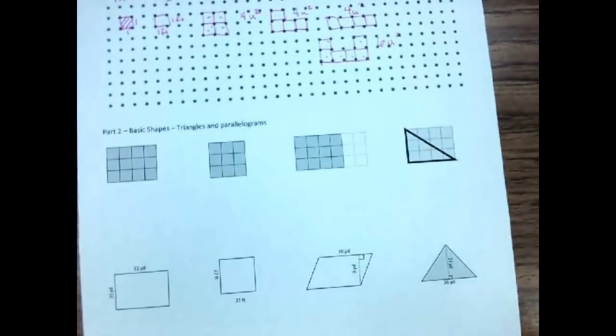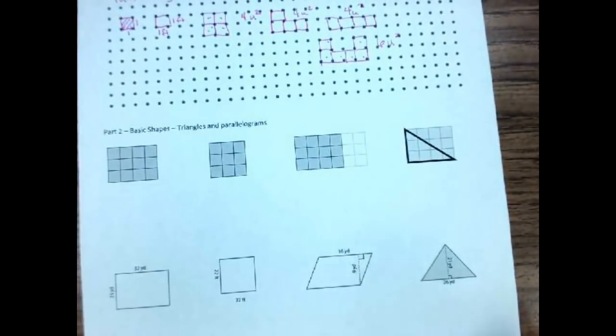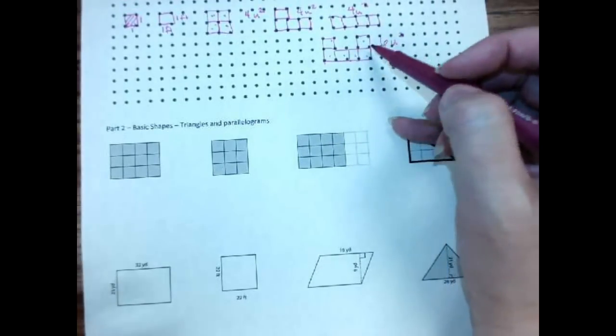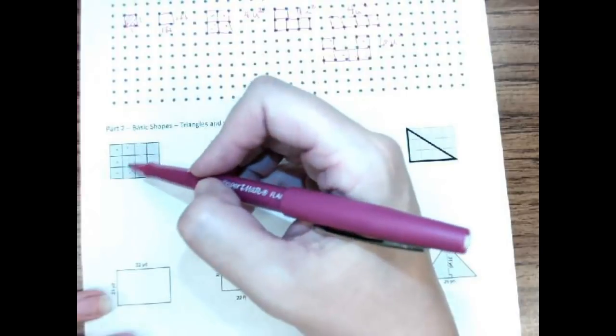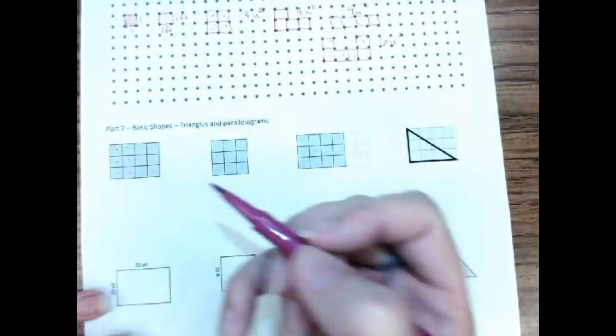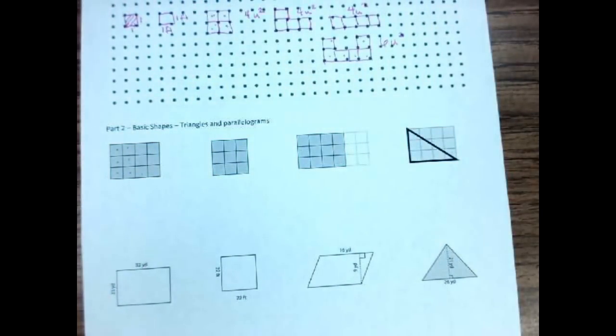Okay, this is part 2. In part 1, we talked about how we could just count the number of squares. Using that, we know that this is 1, 2, 3, 4, 5, 6, 7, 8, 9, 10, 11, 12 units. But if we got to bigger and bigger things, it would be harder and harder to just count them up. It seems like there's a better way.